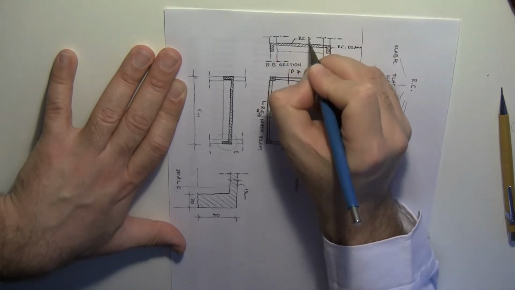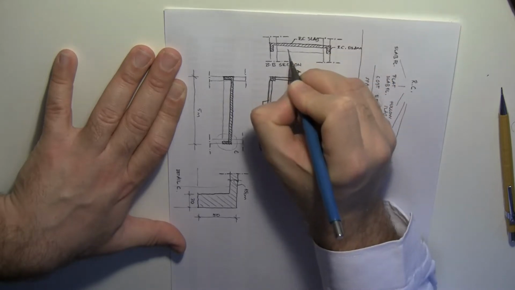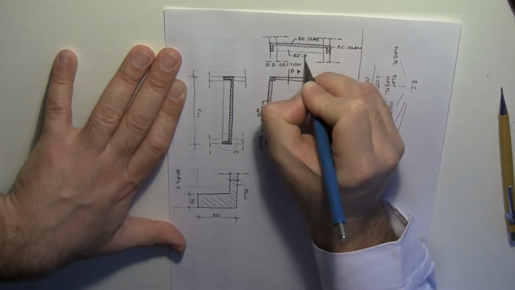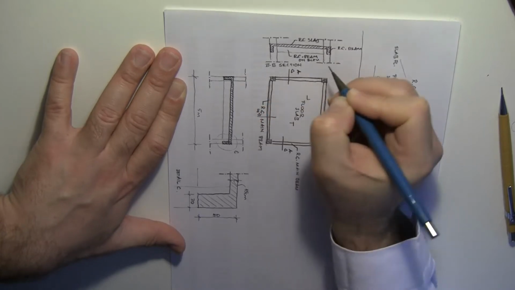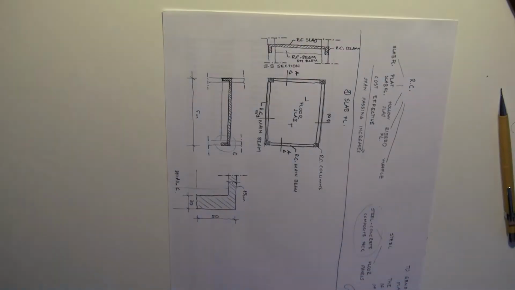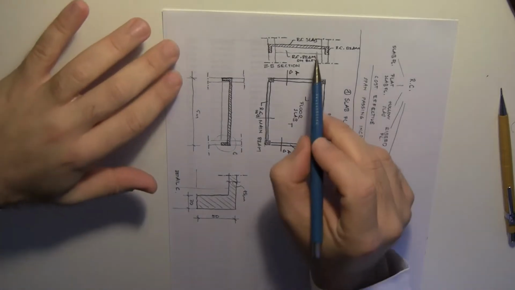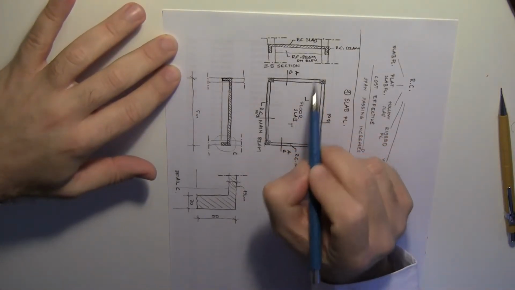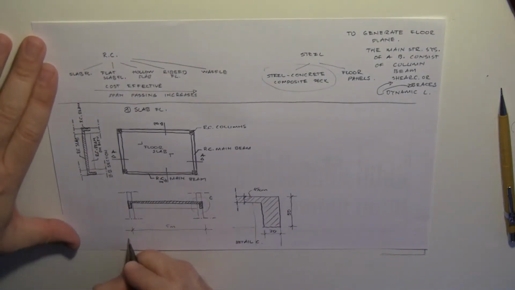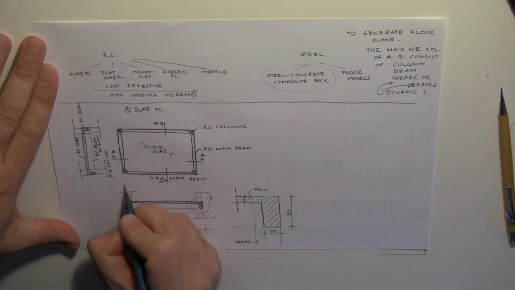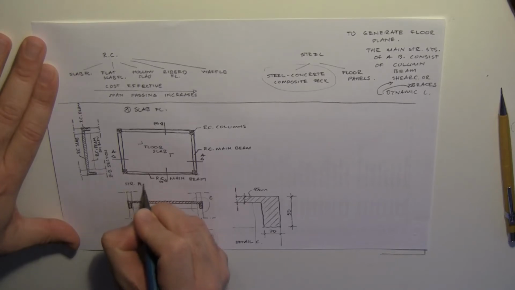And this one here is RC beam on elevation. We have got RC slab here, RC beam on elevation there, and another RC beam there. Let's turn it back here. Let's write the name of this section also. This is AA section. And let's write that this is structural plan.